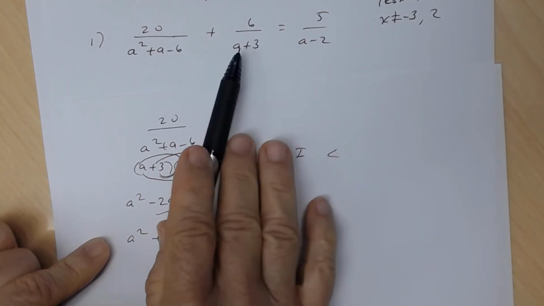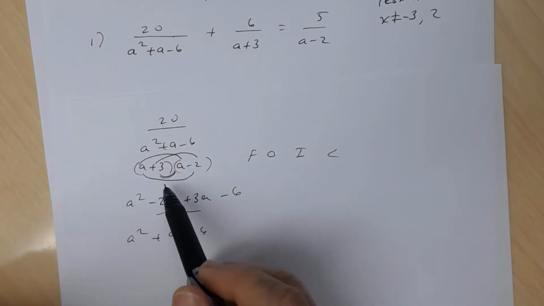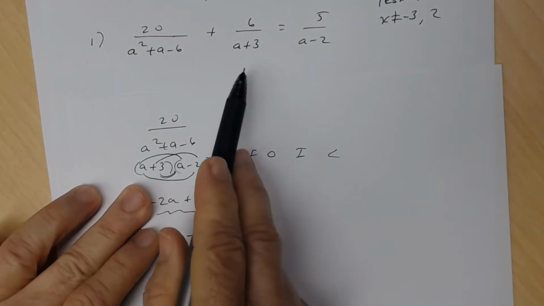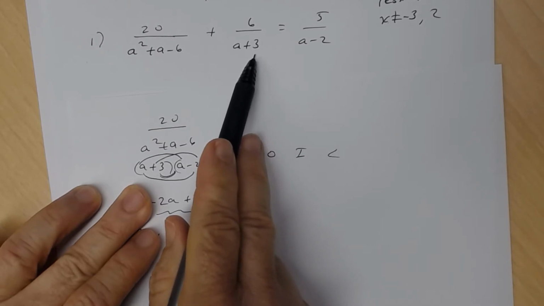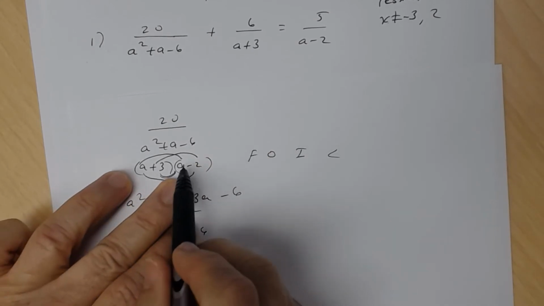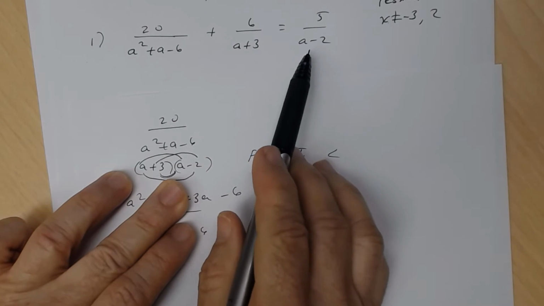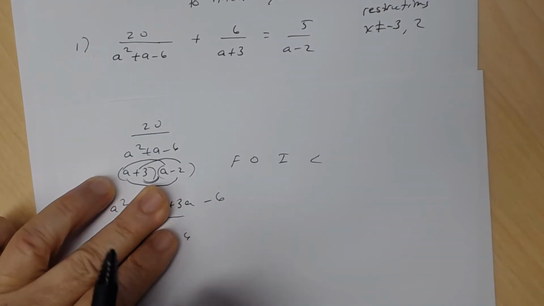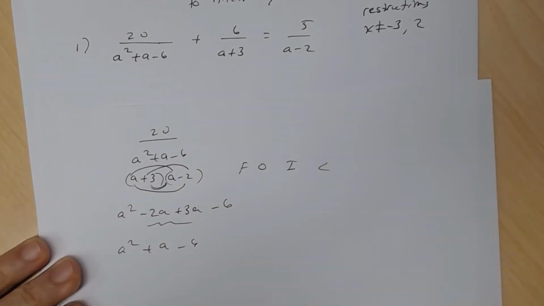So all you have to do is ask yourself what makes each factor 0. Well, a plus 3, I already took care of it. What makes that 0 is negative 3. A minus 2, I've already taken care of it. What makes that 0 is 2. So there are only two restrictions, these two, for this equation.